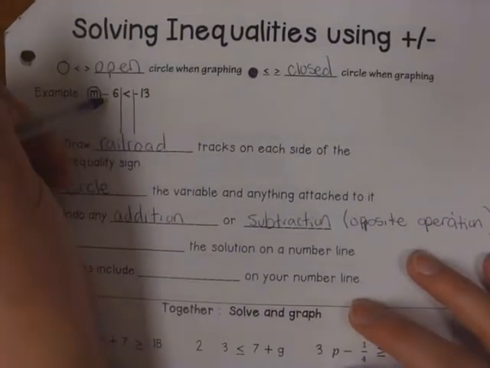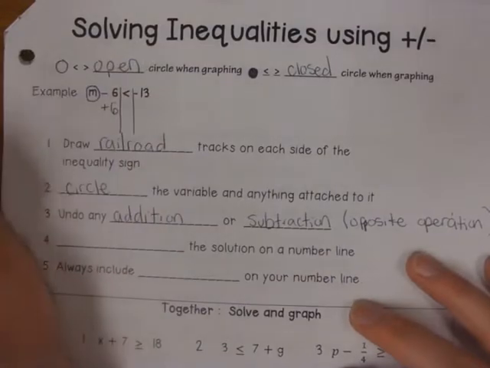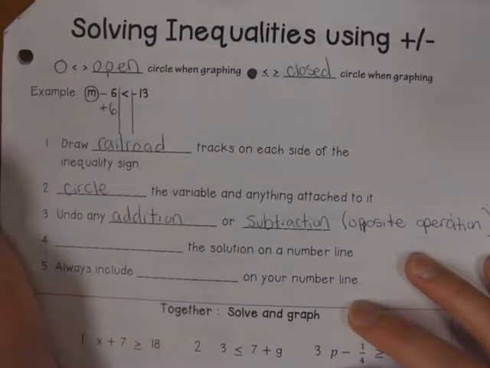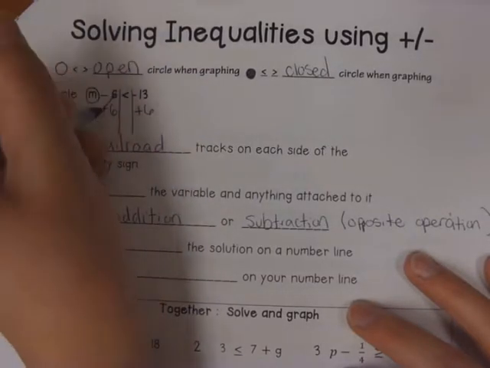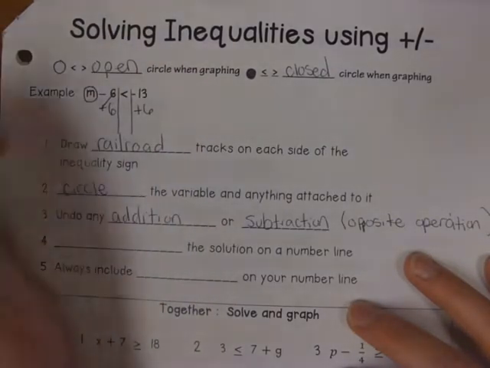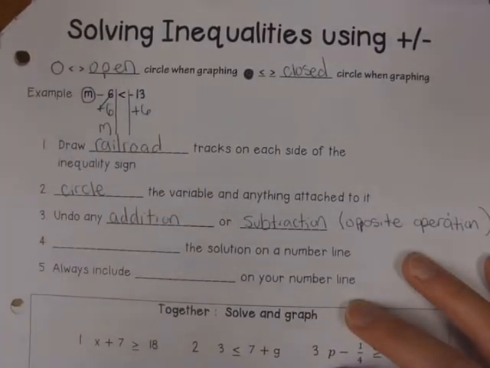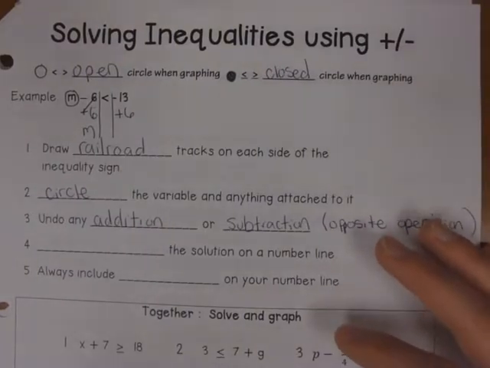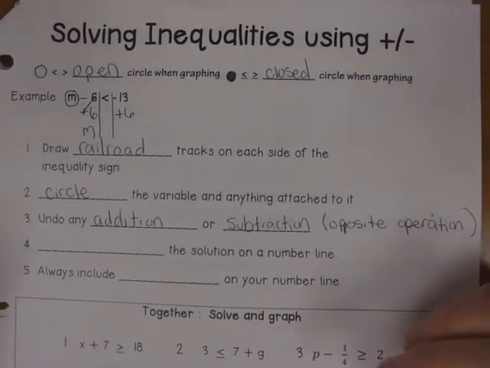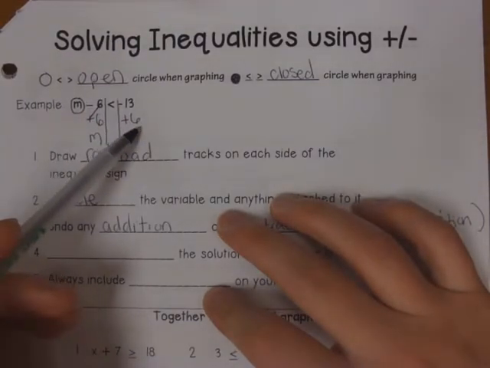Okay, so the opposite of minus 6 is to add 6. Or the opposite of a negative 6 is a positive 6. Add 6. That cancels out and gives you an m. And then you have negative 13 plus 6. This is a huge problem I am still seeing. I cannot stress enough, this is a negative 13 plus 6.